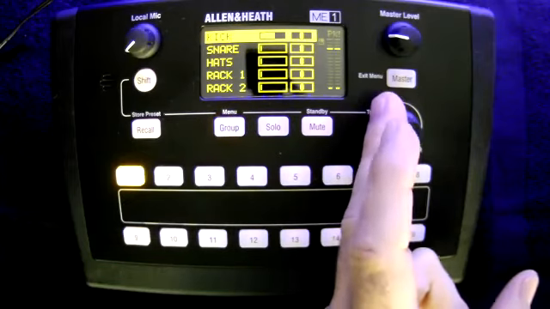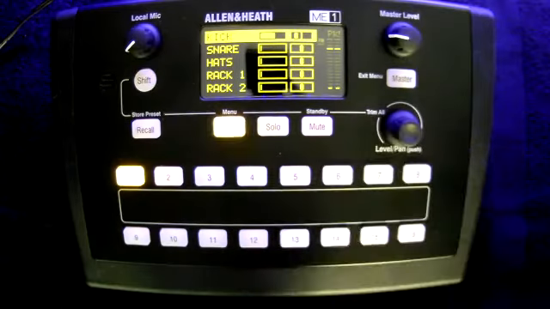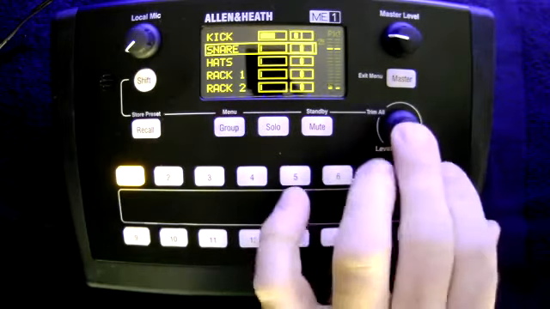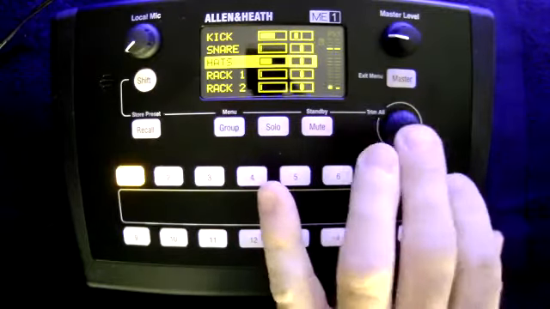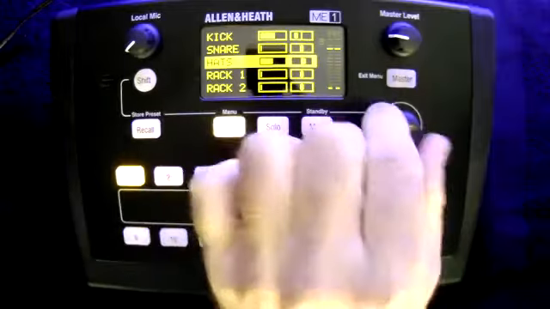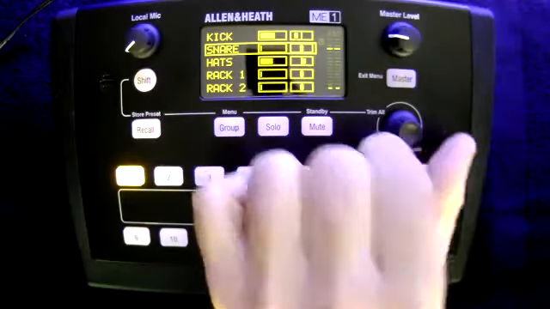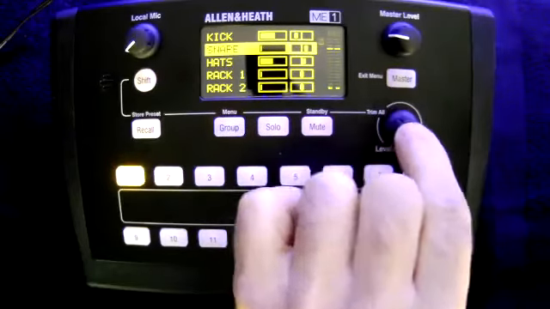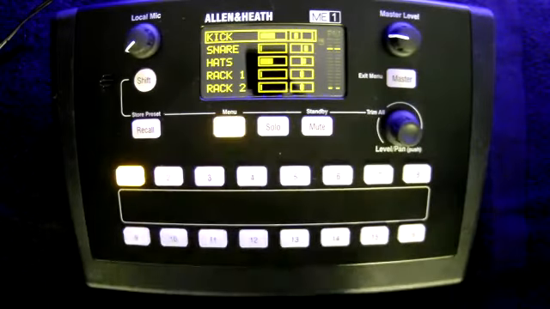So I can get some kick drum going here, and if I wanted to have my kick drum only in my left ear for some odd reason, I could totally do that. And then I can move down and get some hi-hats and pan that the other way. Probably want a little snare. So I can do that. So you get the idea. You can build your own groups, and you can level and pan individually within them.